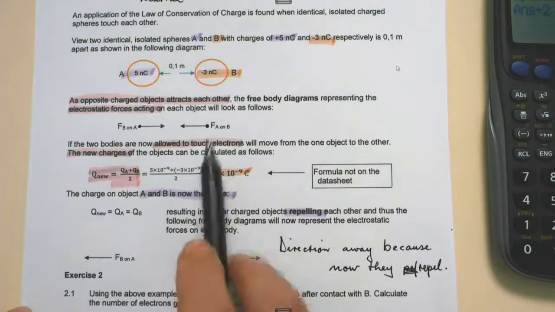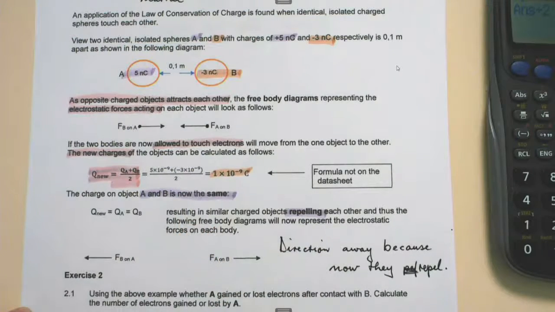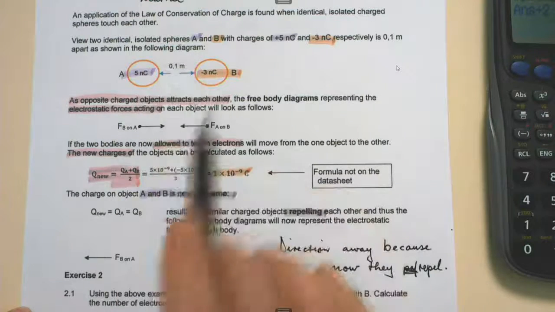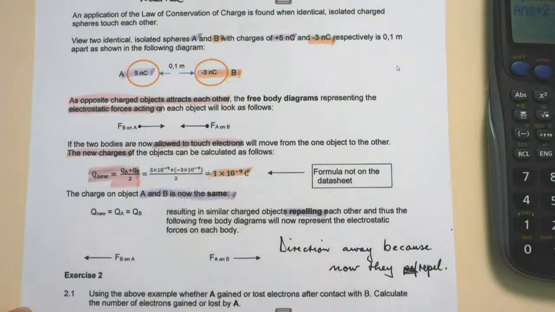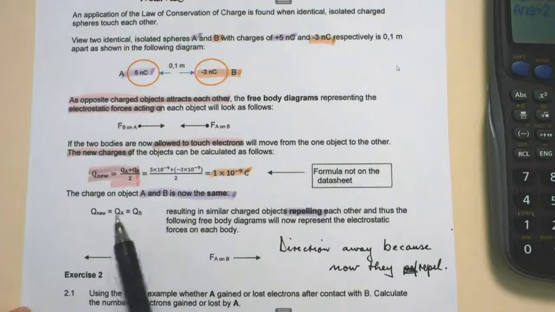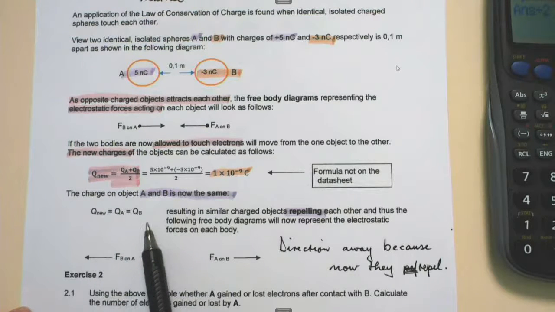Then it would also have been to the left and to the right, and afterwards it would still be repelling one another because it's going to be the same. And the same if both were negative. But negative and positive attract, but after touching you can know two things. They will always have the same charge, and it will always be repelling one another after touching. That is a given. You can know that is correct.